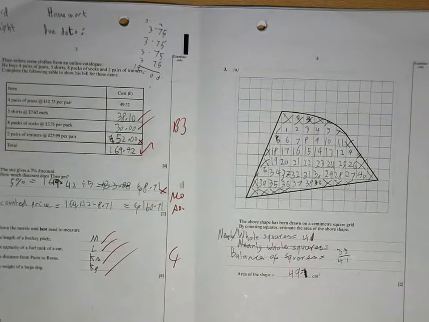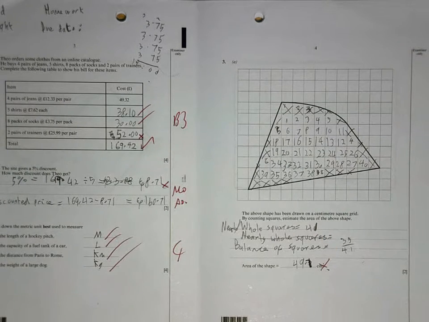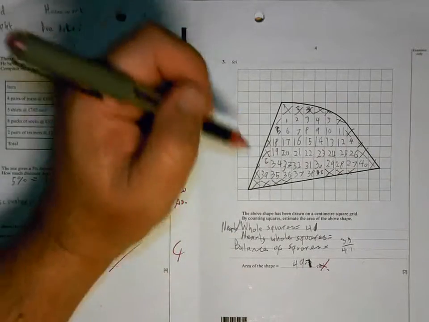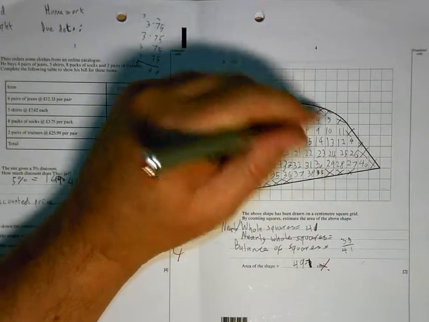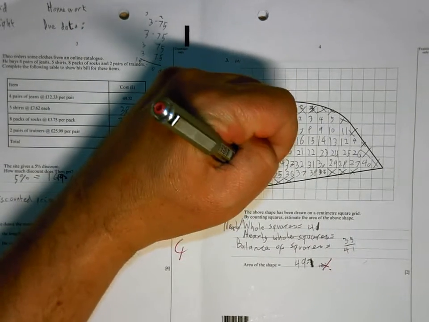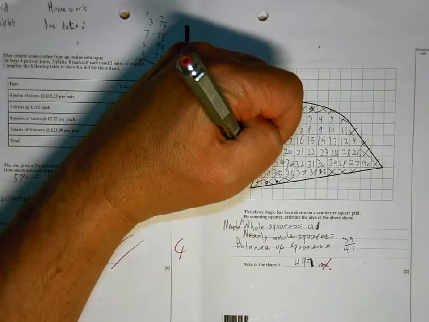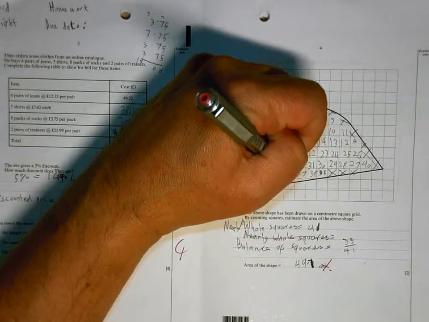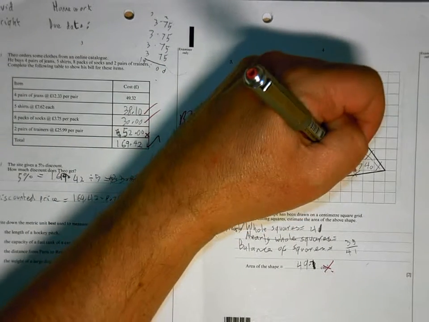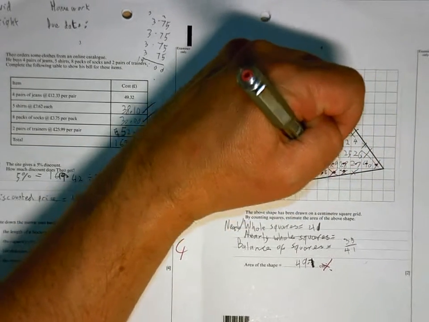49 squares is out, too far out. Now the method that you need to be using is, if the shape covers more than half a square, you count it, otherwise you don't. So you do count that one, and that one, and that one, probably not that one. And as you're going, you're counting, totaling in your head which ones you are. Yeah, count that one, I wouldn't count that one. I would count that one, and that one, and that one, and that one, and so on.